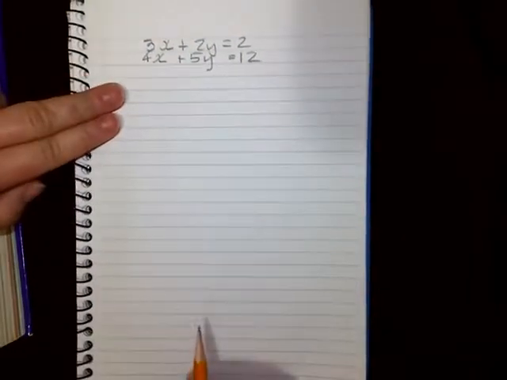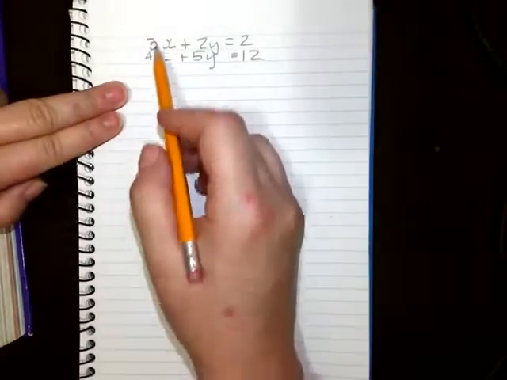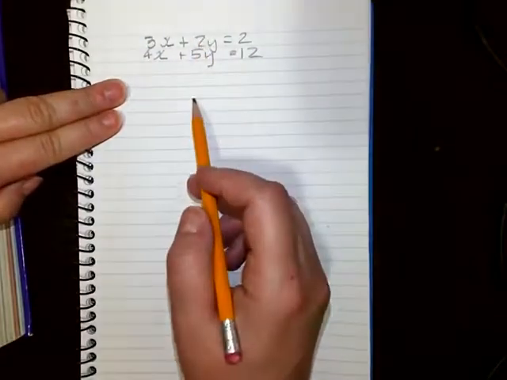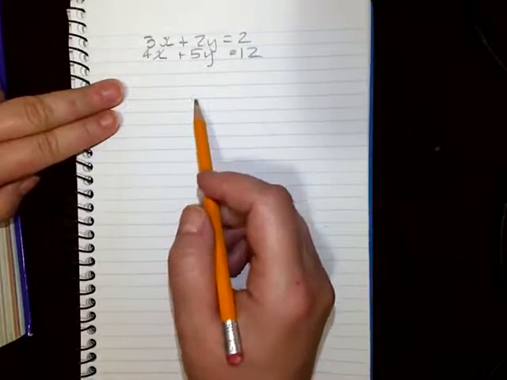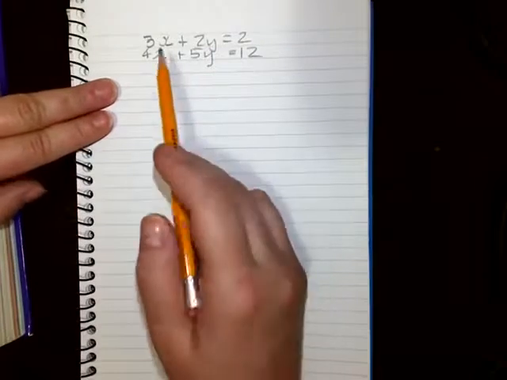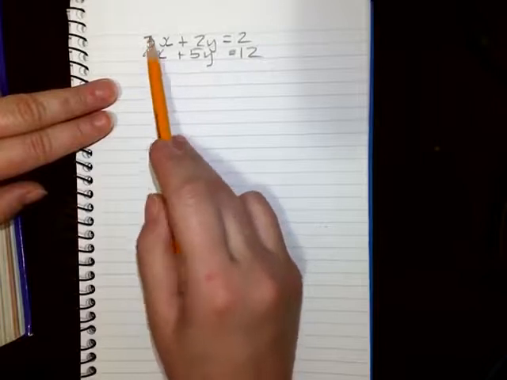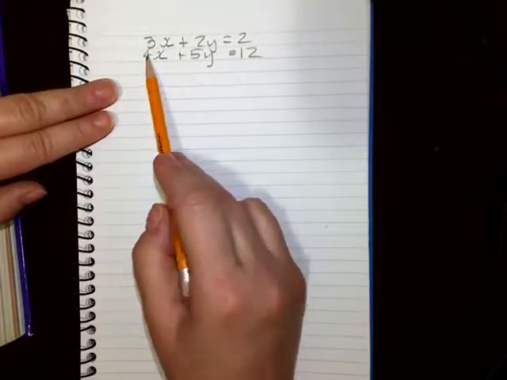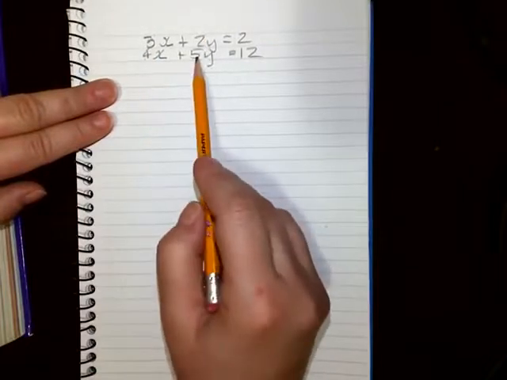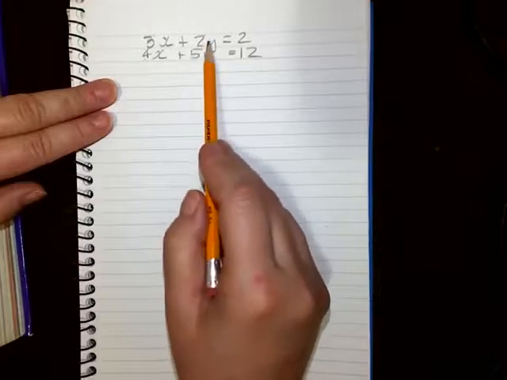Here it's a little different because these don't add or subtract to 0, and these don't either. Now, I can multiply this by 4 and this by 3, and they'll both be 12. Or I could multiply this by 5 and this by 2, and then they'd both be 10.